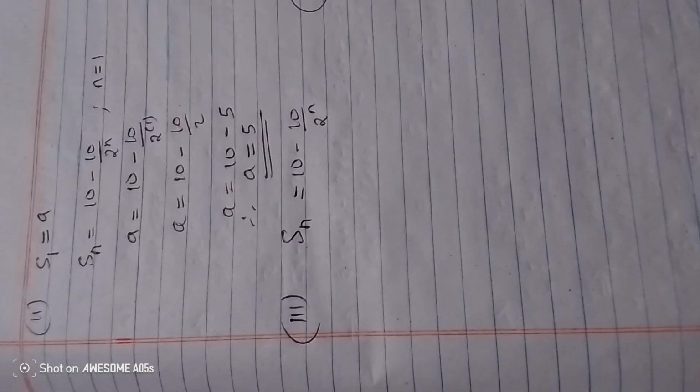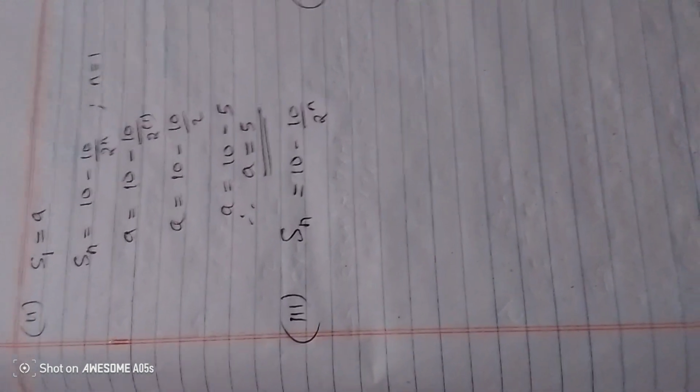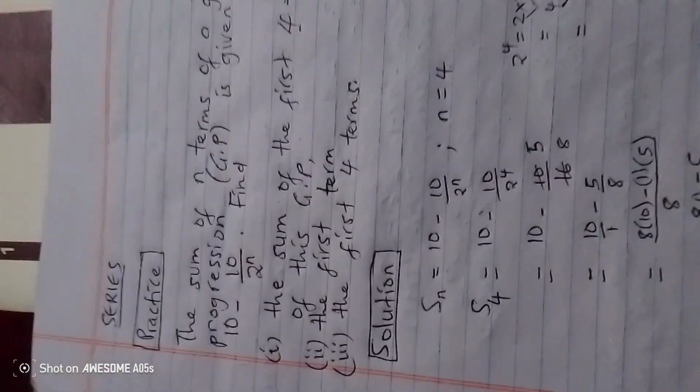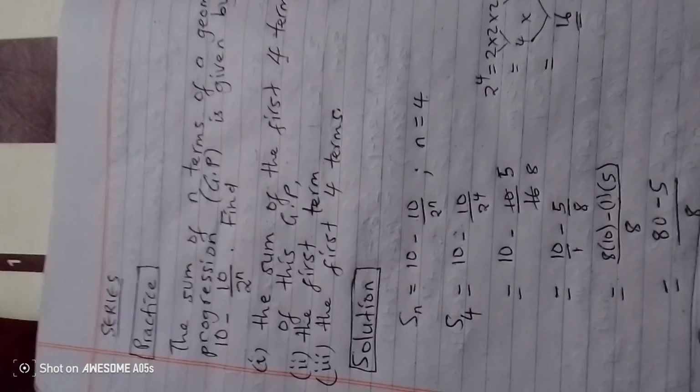So I'm going to create another video which is going to talk about how to find the first 4 terms. So for now, we end here, but just search downwards, you will find the video which is going to talk about how to find the first 4 terms relying on this formula.